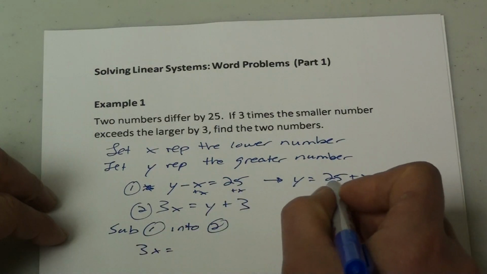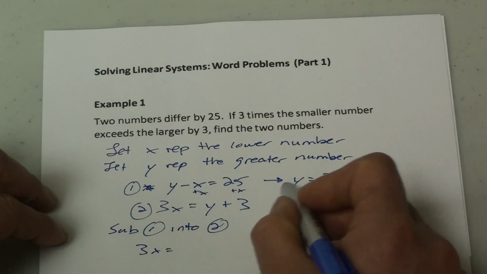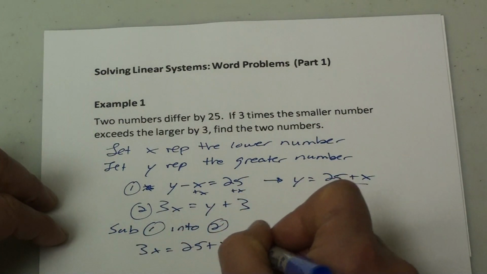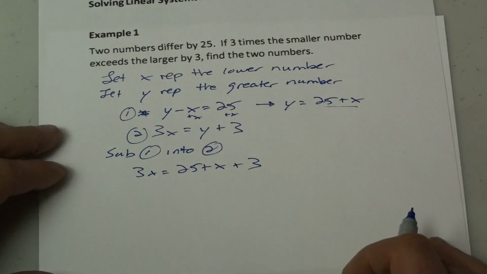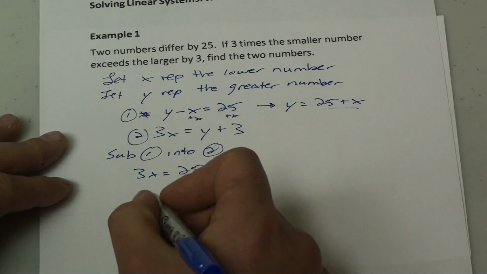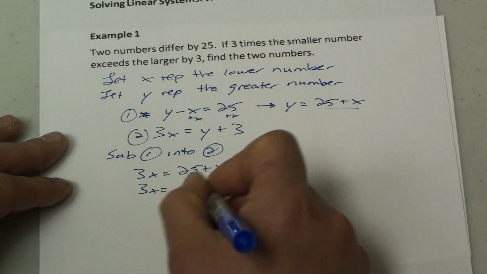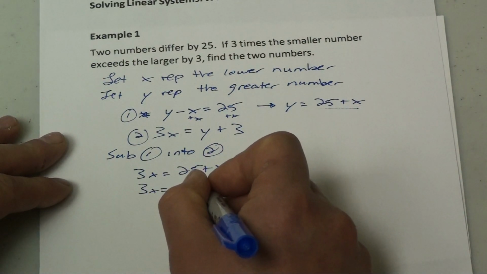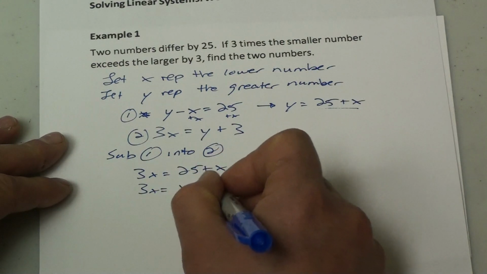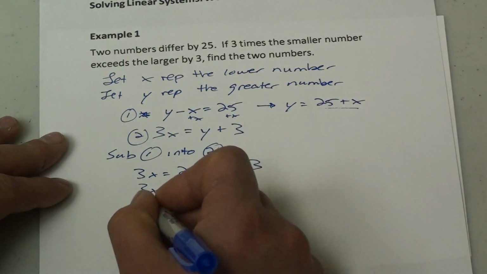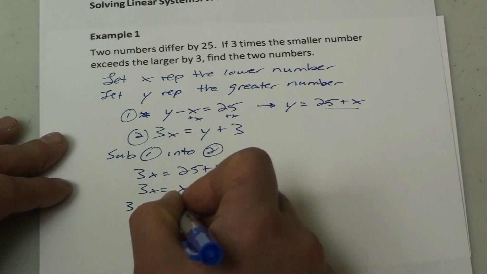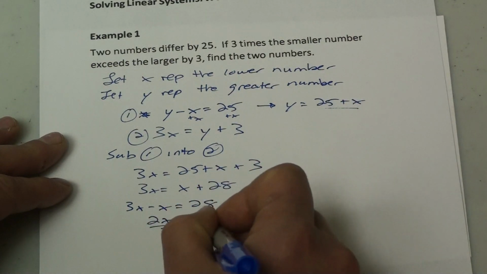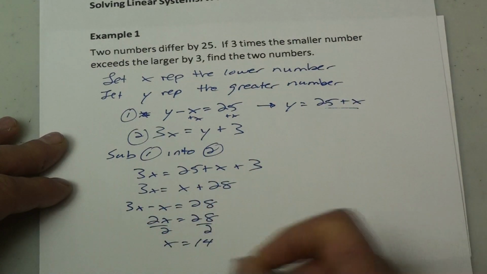3x equals, and put in, instead of my y, what y is equal to, 25 plus x, plus 3. Okay. Now I'm going to rearrange and get x by itself. So I have 3x equals x plus 25 plus 3, which will give me 28. Subtract x from both sides, so I have 3x minus x equals 28. 2x equals 28. Divide both sides by 2. x equals 14. So that's my one number.